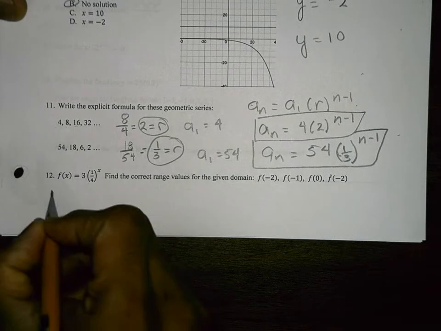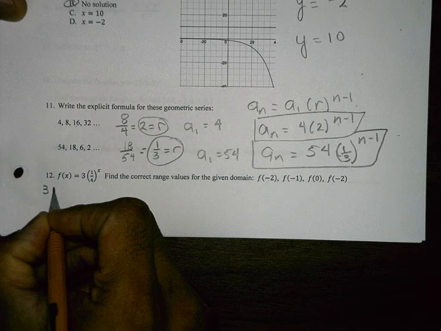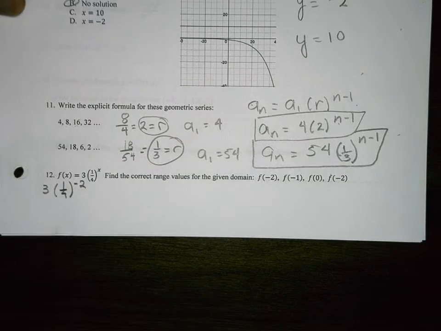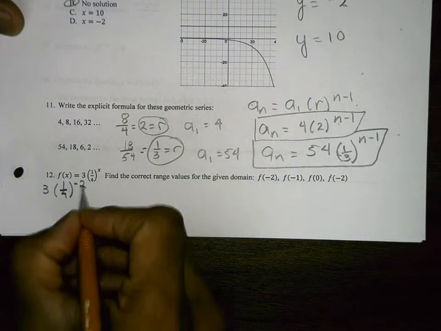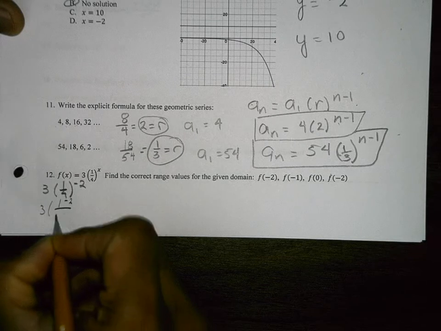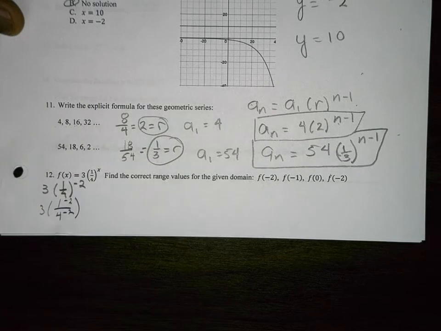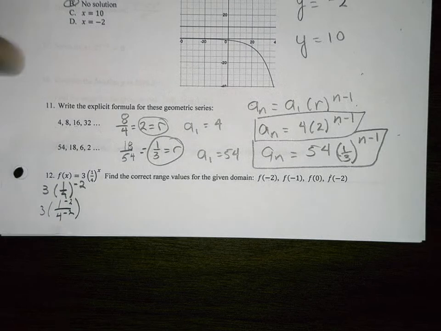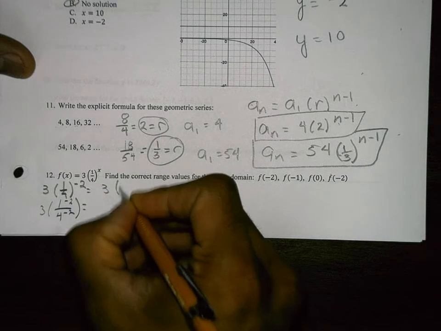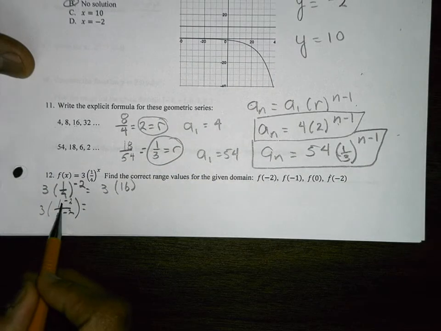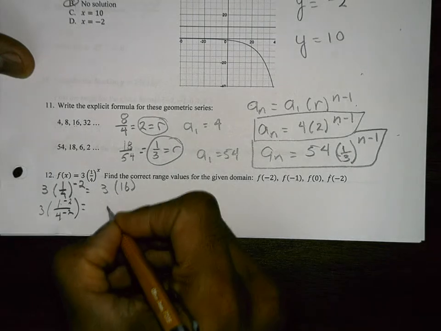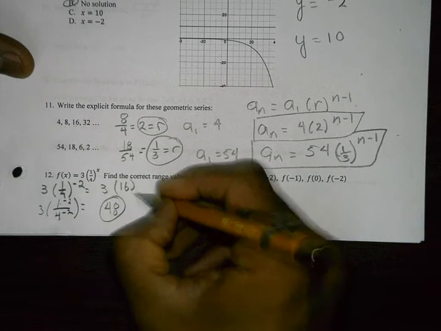Okay, so here we go. First one I'll do 3 times 1/4 to the -2. And how that works is that power gets put on both of those. So it's 3 times 1 to the -2 all over 4 to the -2. And remember, if I have negative powers, they have to flip. And so this turns out to be 3 times 16. It goes to the top and then becomes a positive power, and I square it. So 4 squared is 16. So that's 48. Okay, that's my first one.